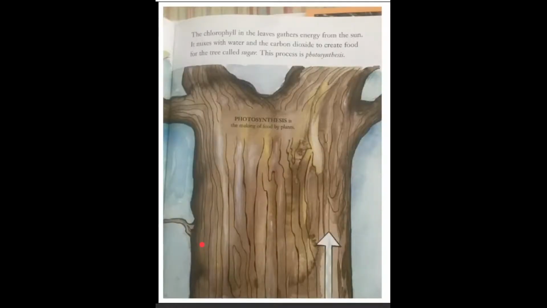The chlorophyll in the leaves gathers energy from the sun. It mixes with the water and the carbon dioxide to create food for the tree called sugar. This process is called photosynthesis. I know why this is italicized. Photosynthesis is an important word the author wants you to know.